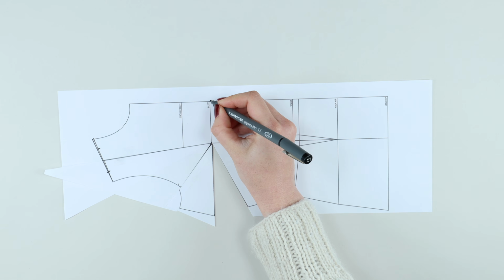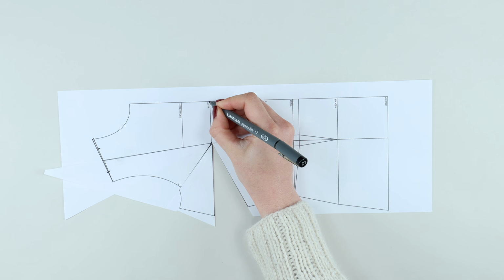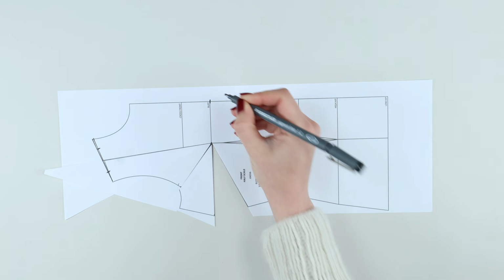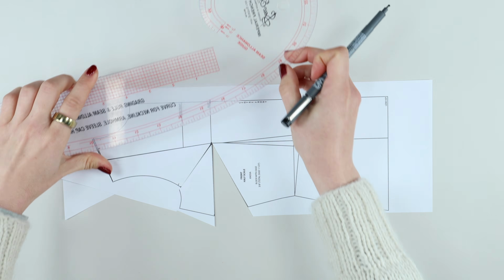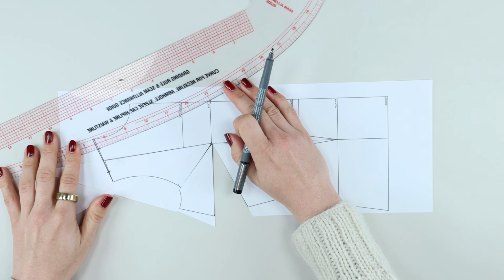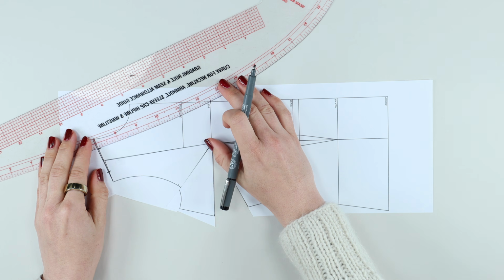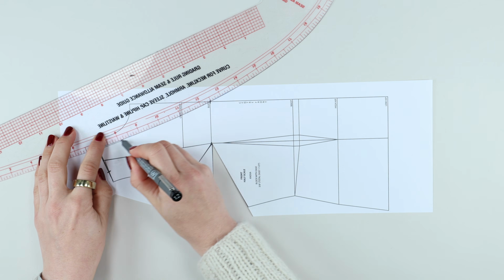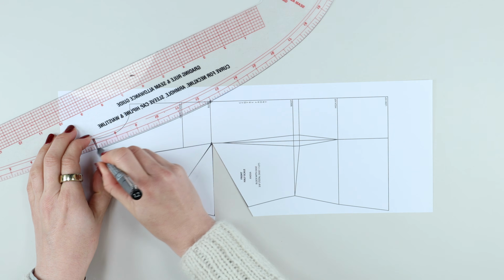Decide on how deep you want the base of the neckline to be. I positioned mine in line with my bust apex. Use your French curve to connect your shoulder point to the base of your neckline. Using a very soft, shallow curve is generally more flattering and fits the body better than a straight line.